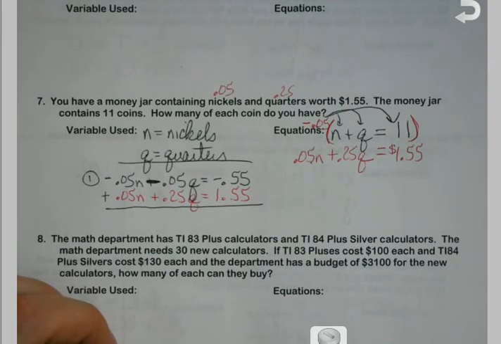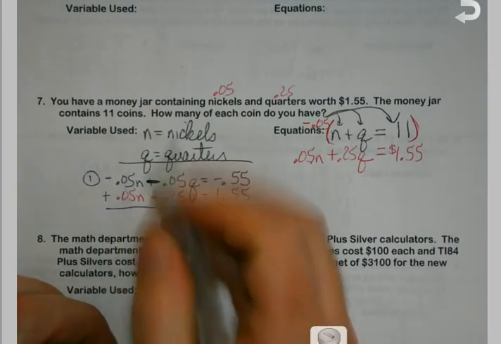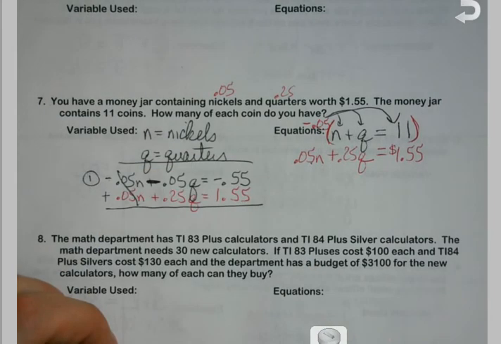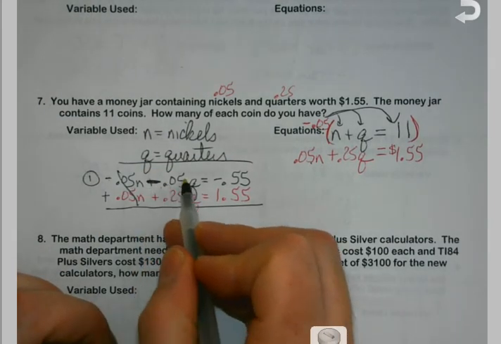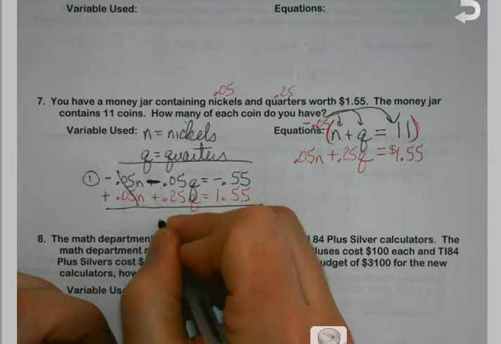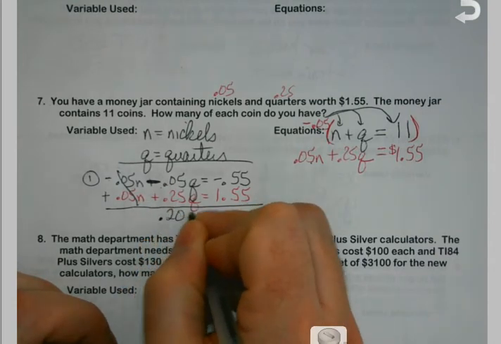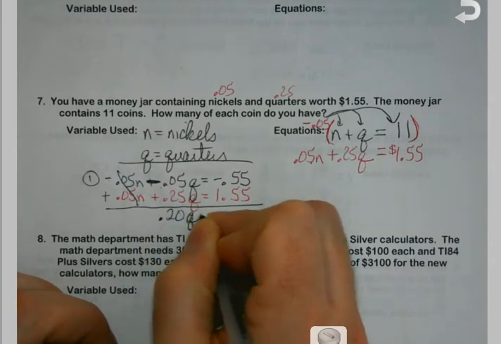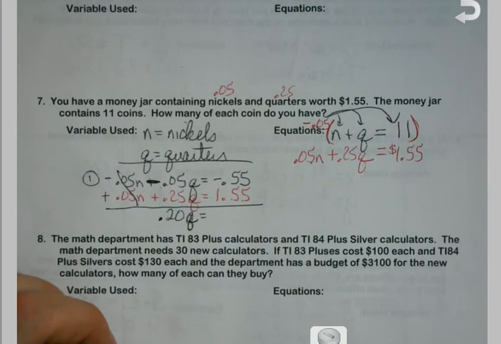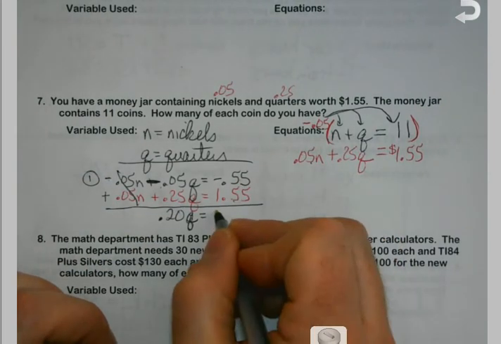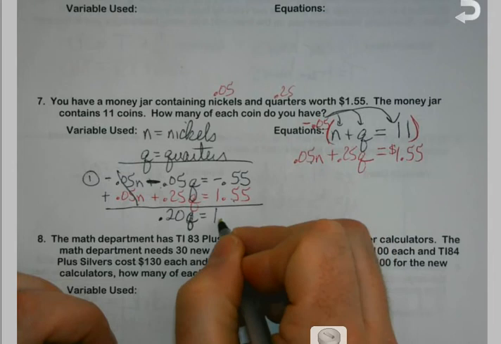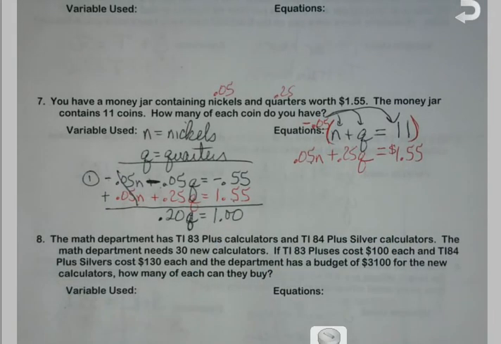So once I've multiplied the first one through and added that second one, negative 0.05 and 0.05, okay, they're gone. Negative 0.05 plus 0.25 would be 0.20 Q. And $1.55 minus 55 cents is $1.